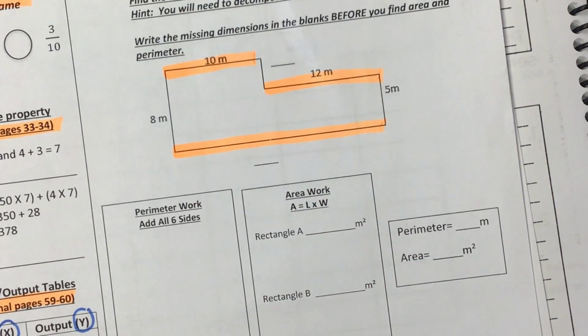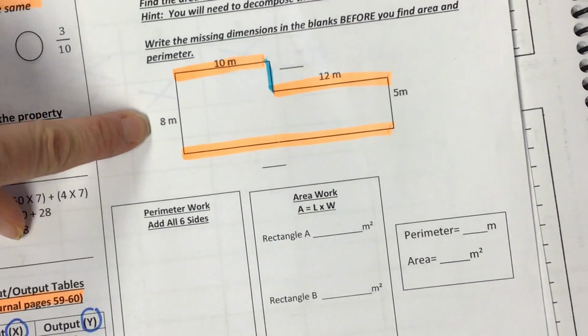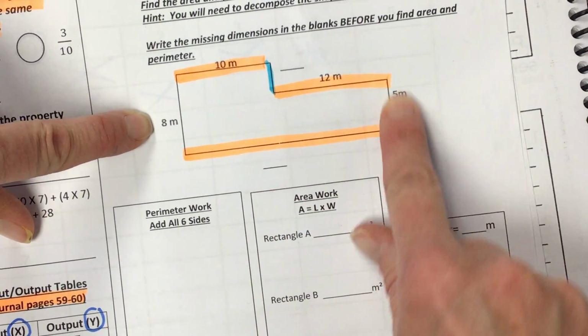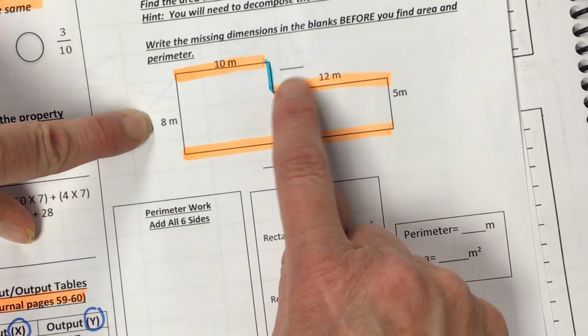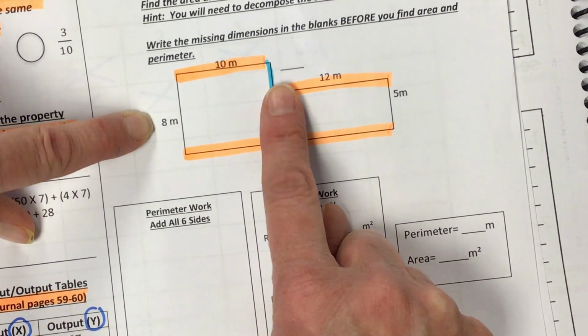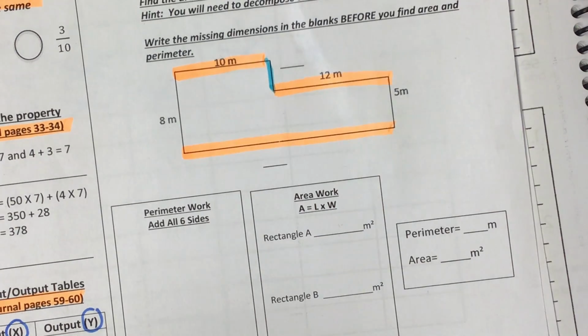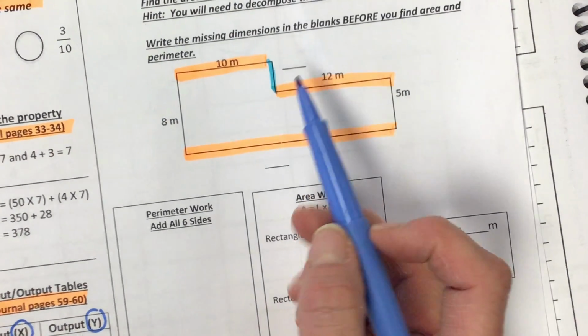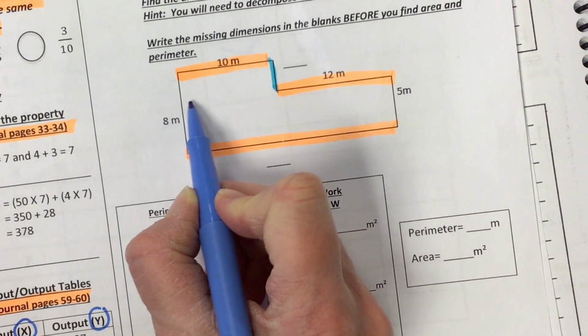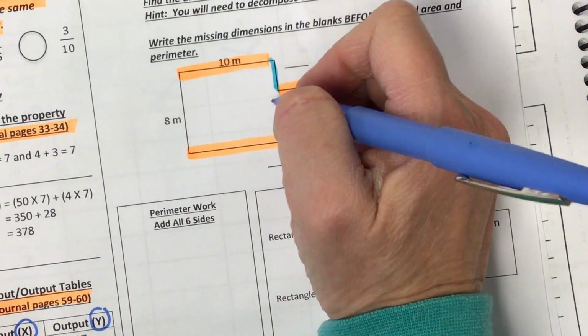You're also going to need to find this side. You're going to have to look at this side and this side to figure out what is this side. We've been practicing this. You can decompose it into rectangles by drawing a line here or a line here.